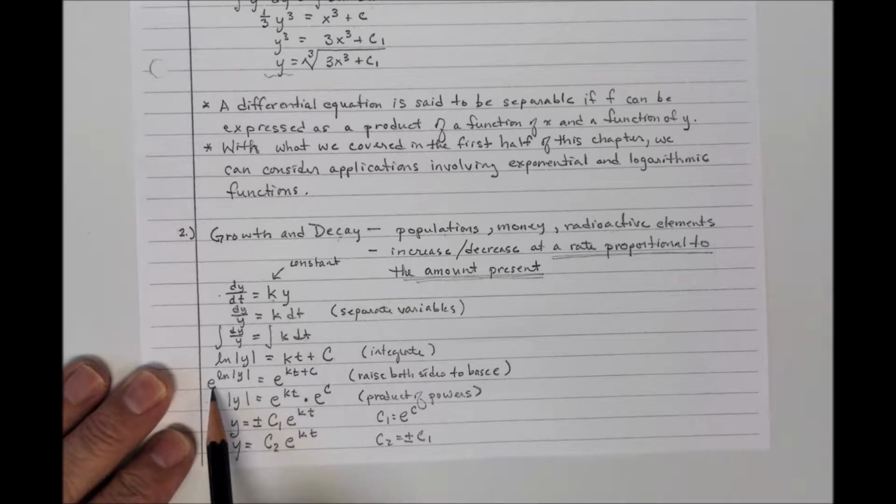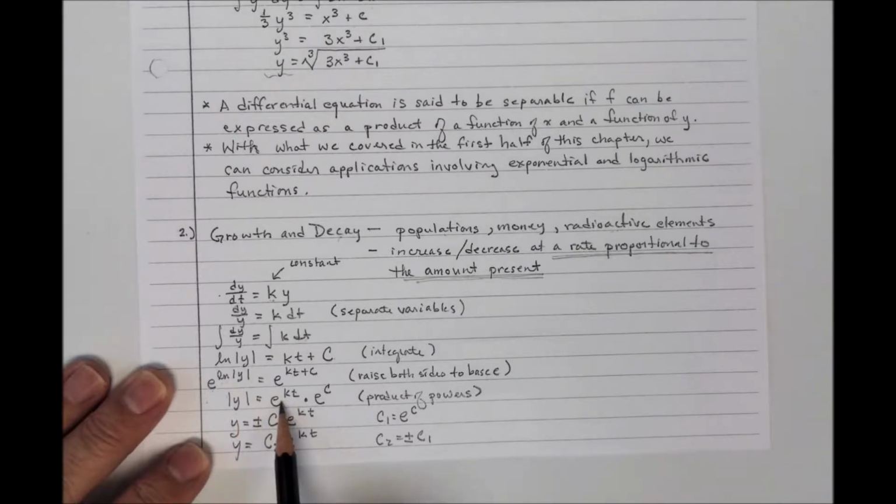And of course, e to the natural log of the absolute value of y, these are inverse functions, so I just get the absolute value of y is equal to, now over here, I had all of this as my exponent, but because I can use my properties of the product of powers of exponents, I can rewrite this into this form. Because remember, if they have the same base and you're multiplying, you add the exponents, so I'm just reversing that. Now, this guy here, e to the c, that's a constant, which I can call c sub 1 if I want to. I drop the absolute value, kind of pick up the plus or minus.